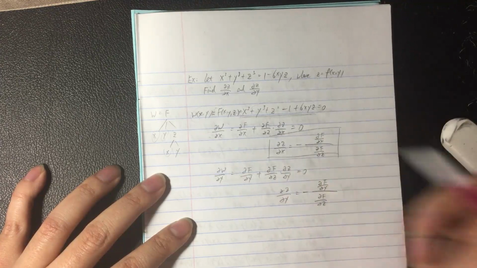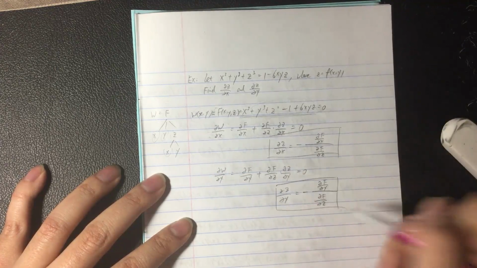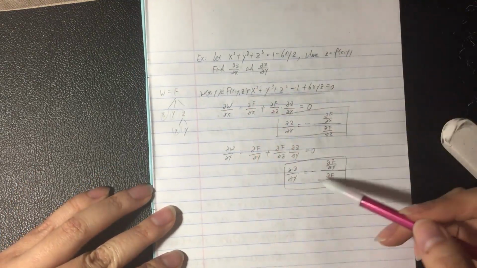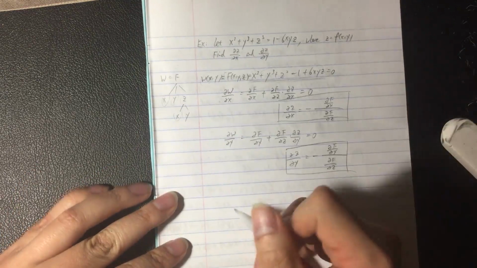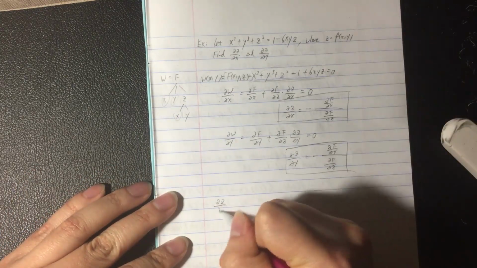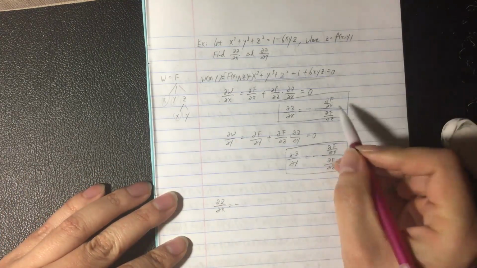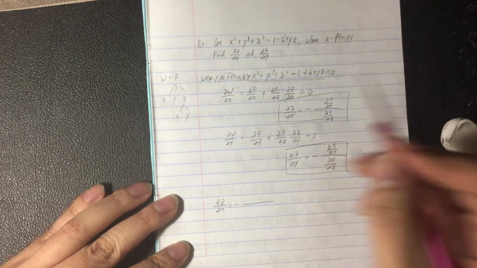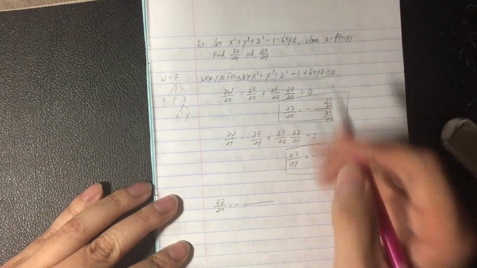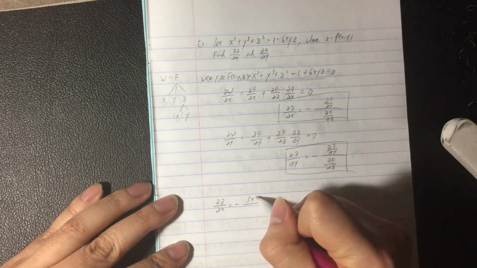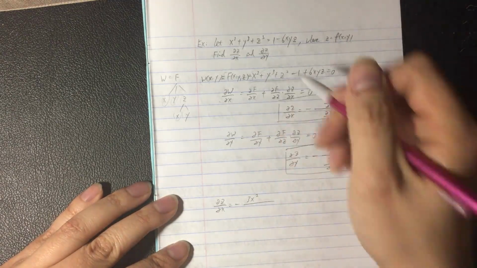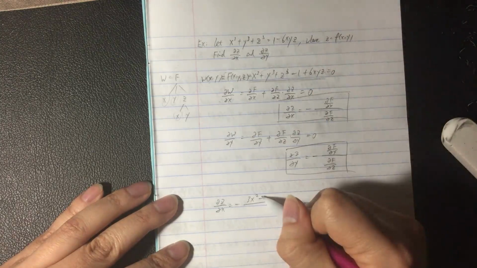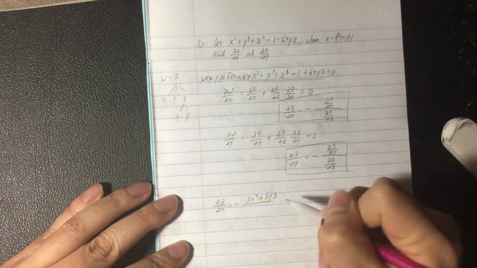Keep this formula in mind. Then use this formula for this problem. ∂z/∂x is negative ∂f/∂x over ∂f/∂z. If I take the partial derivative with respect to x, I have 3x squared plus 6yz.